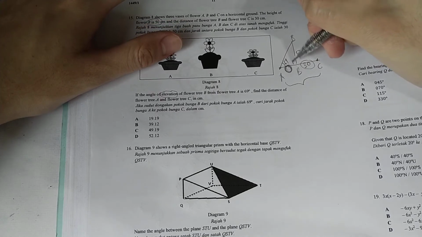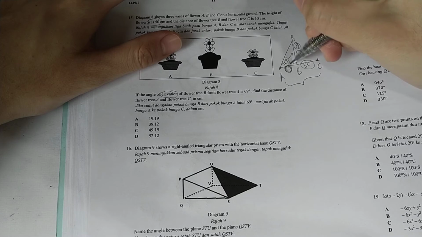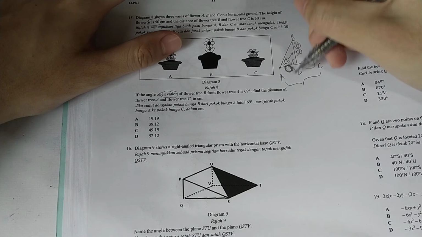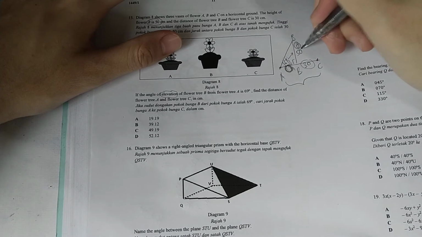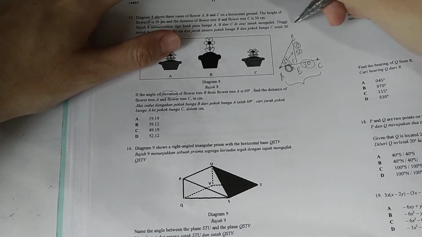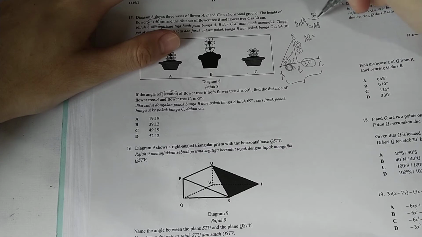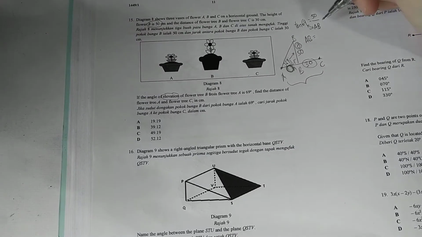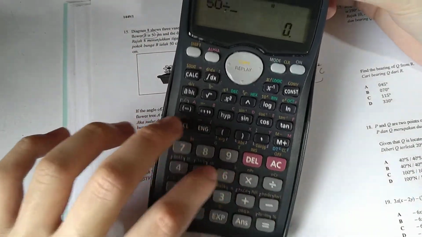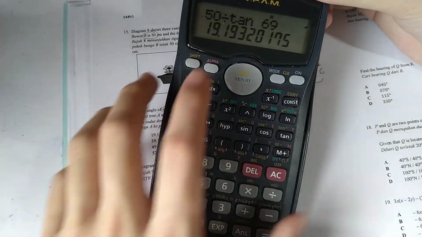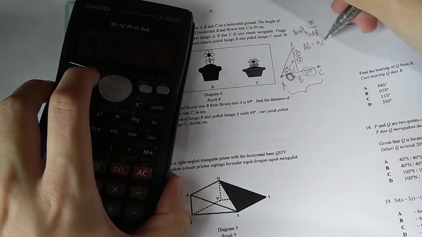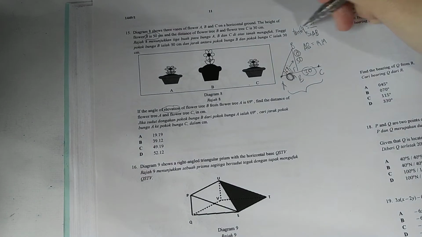So how to find it? Use this right angle triangle. Can you see 69? I have the opposite 50 and I need to find the adjacent. If I have the opposite and I want to find the adjacent, I should use tangent. So tangent 69 equals opposite 50 over adjacent, which is AB. You can just switch places, so AB equals 50 divided by tangent 69. So it's like 19.19.